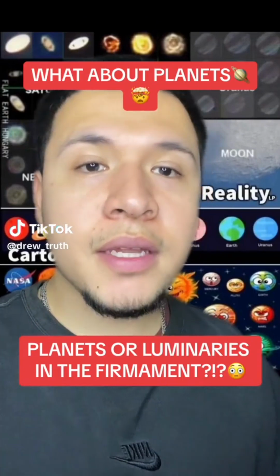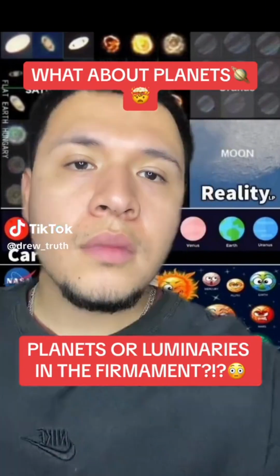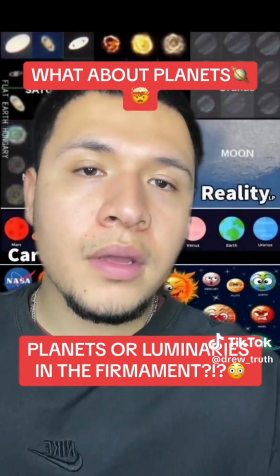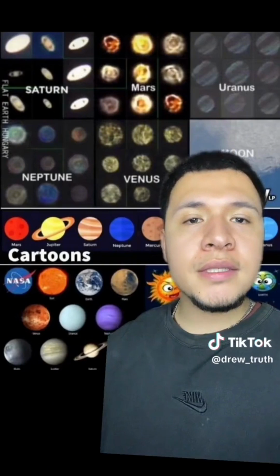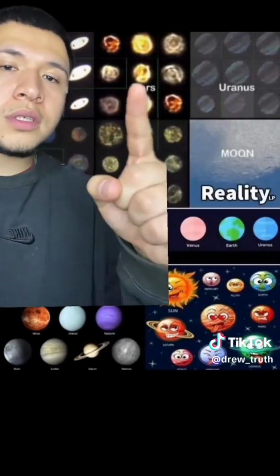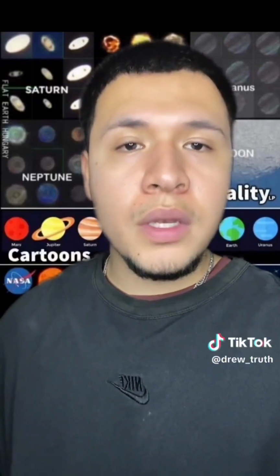Guys, the 7 planets are not physical objects. Now I'm going to show you what NASA shows us versus what a real camera, a Nikon P900, which is the most powerful zoom camera in the world, actually shows us. Oh, here is NASA's CGI version of Mars. Here's what Mars actually looks like. So guys, these planets are luminaries. They are lights in the sky. They are the only wandering stars.